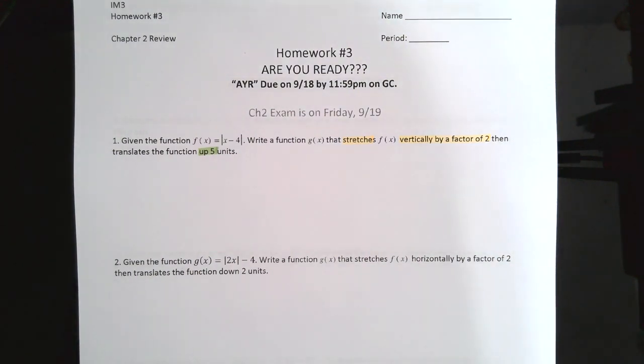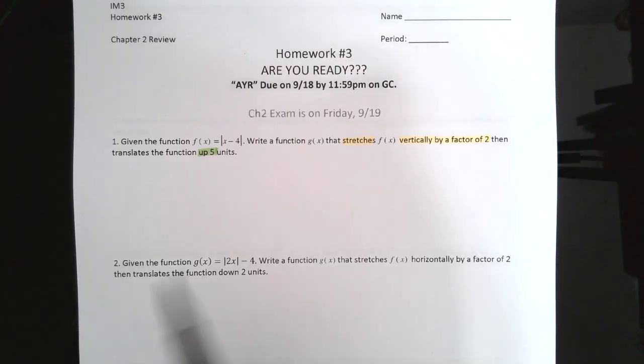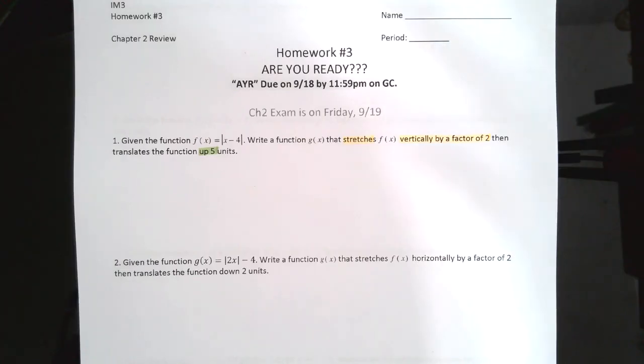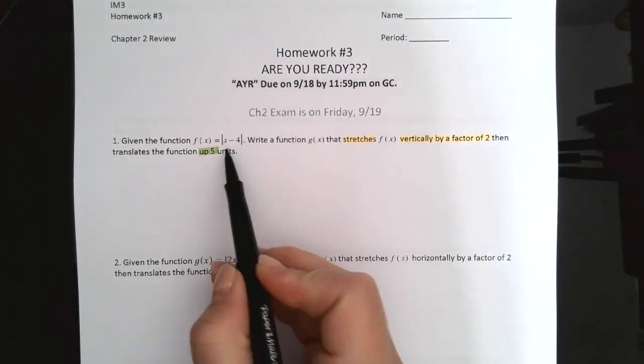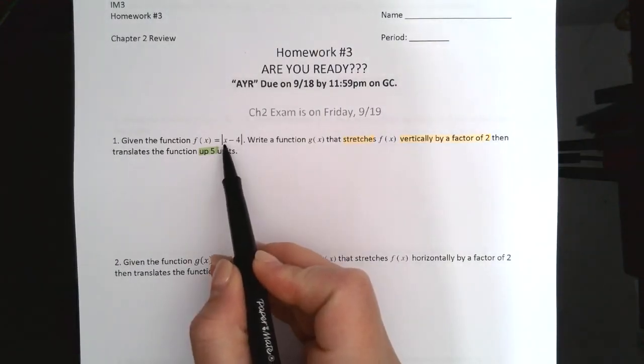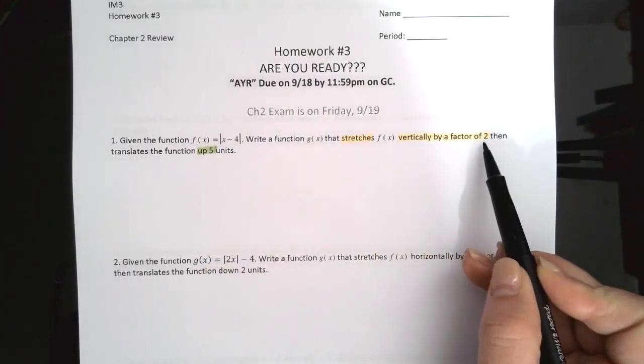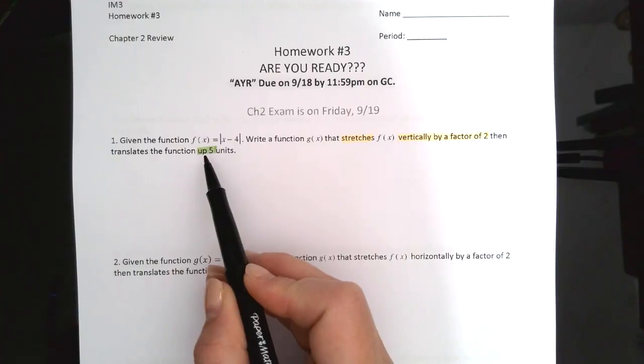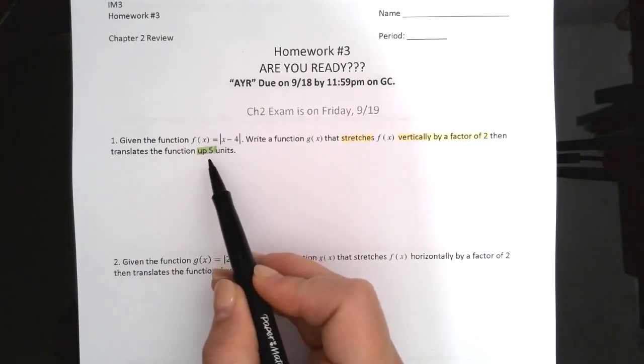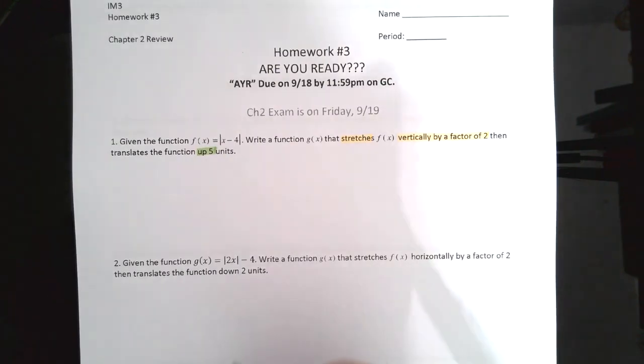I went ahead and pre-highlighted some things for question number 1, which means that there are things that we are doing to our parent function f of x. Now, our function here is the absolute value of x minus 4, and we're going to stretch this function vertically by a factor of 2, and then we're going to bring up 5 units. So bring up that function 5 units.